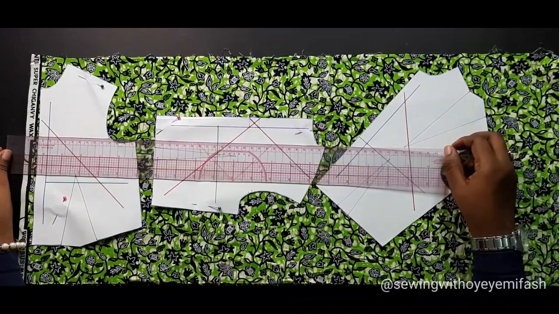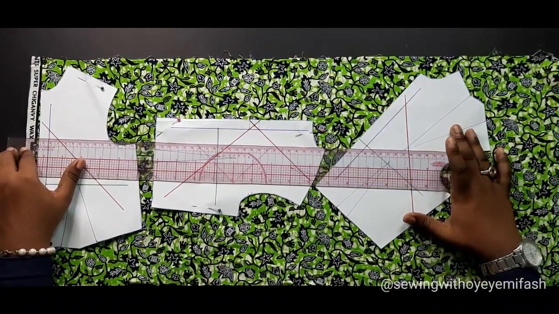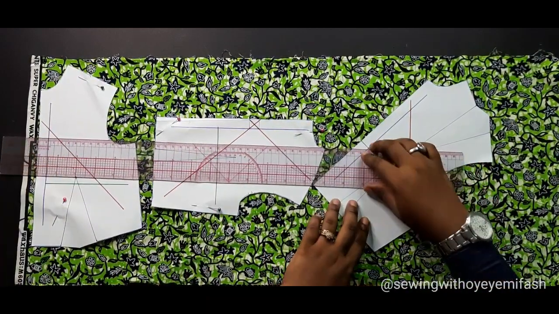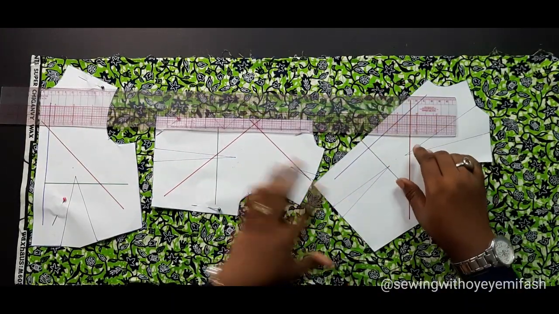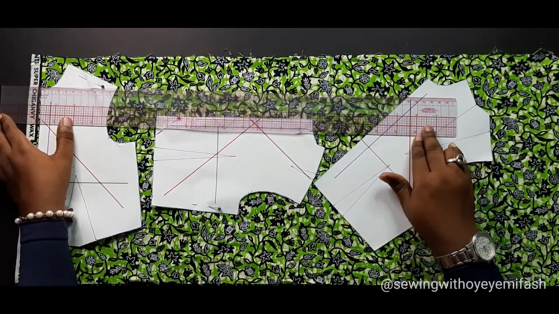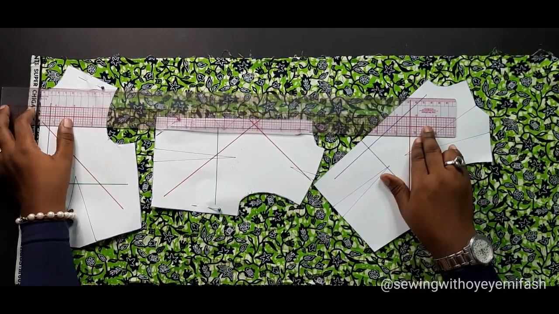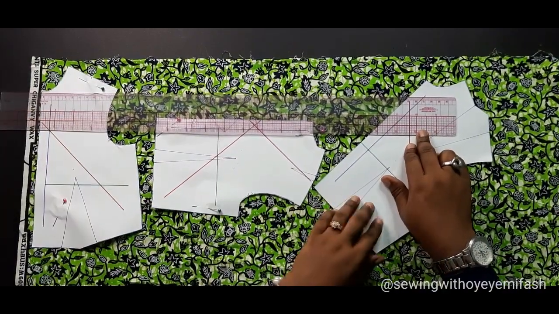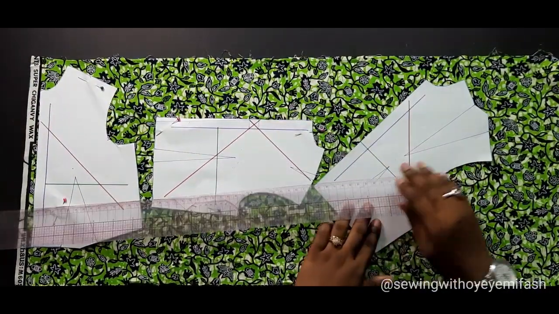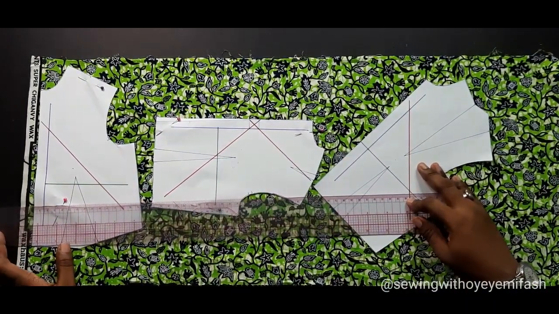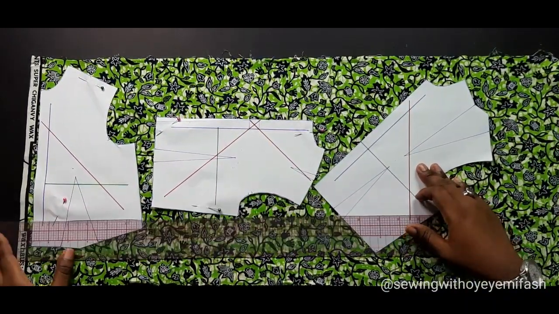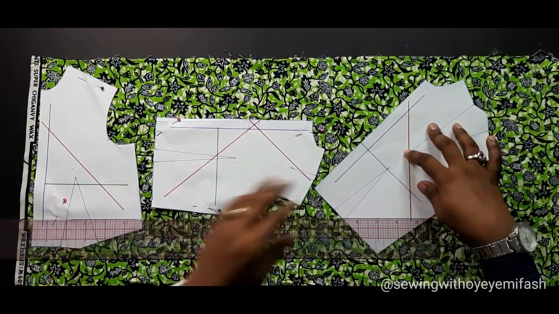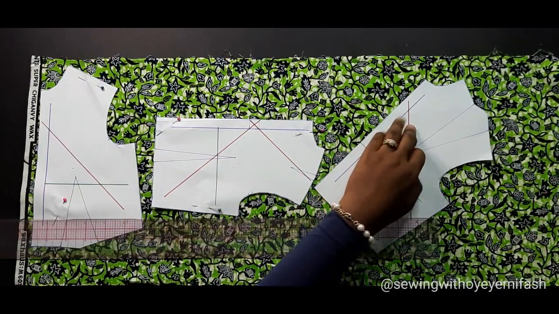So I'm going to align this and then measure here. It has to be parallel. So this is straight. Straight. Okay, and then we'll also pin this down.